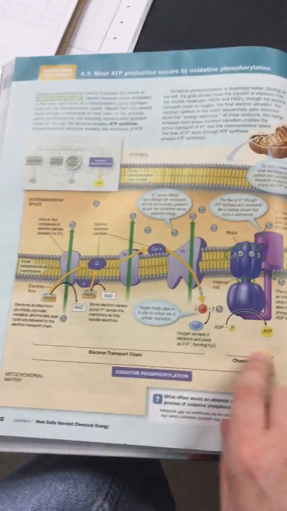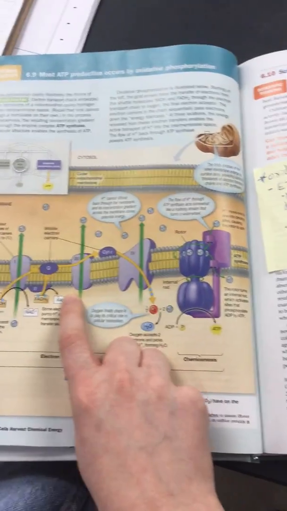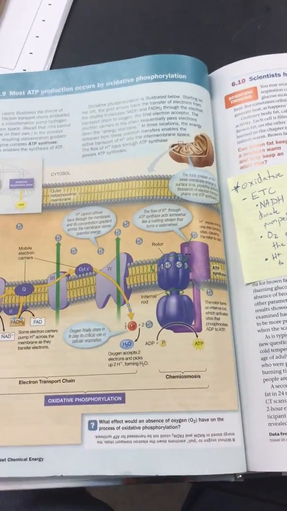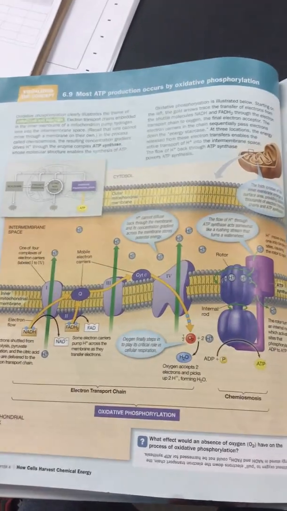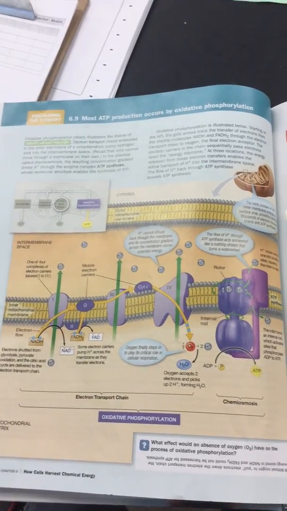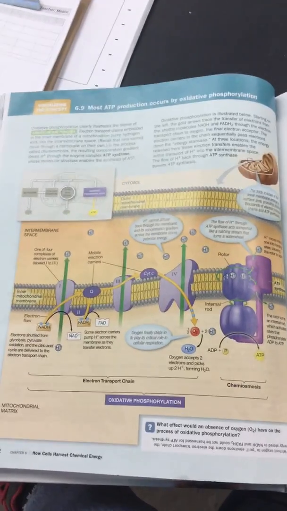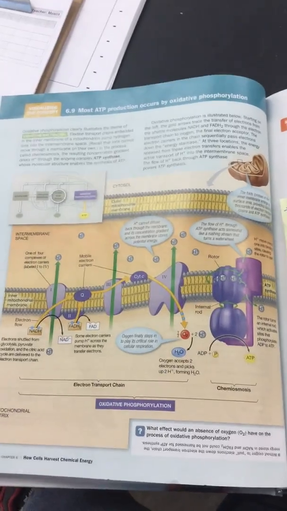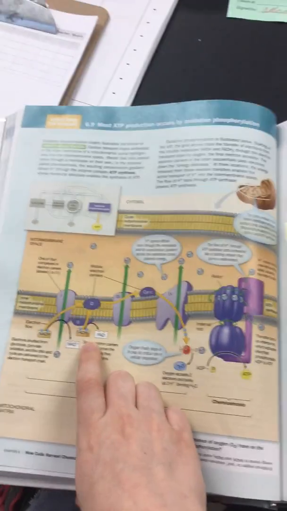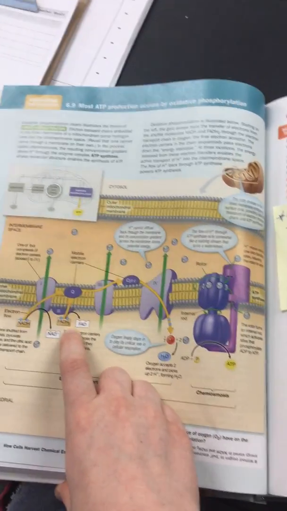Okay. So the electron transport chain does exactly what it says it does. It moves electrons. So what was carrying the electrons? NAD plus. So the NAD plus had electrons and hydrogen added to it. So NADH is carrying electrons, and FADH2 is also carrying electrons.